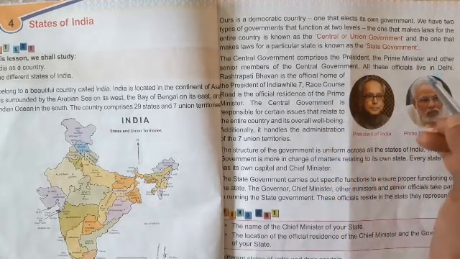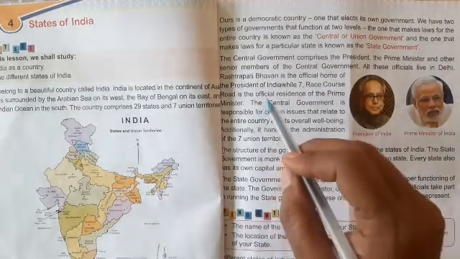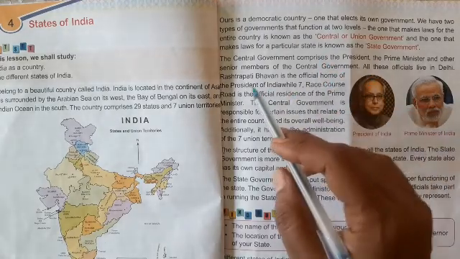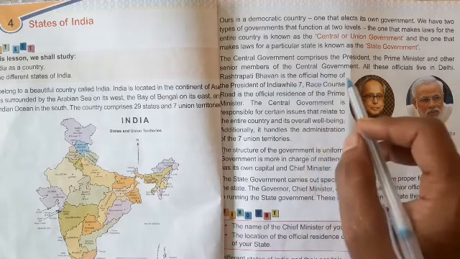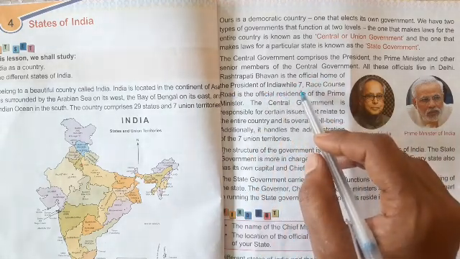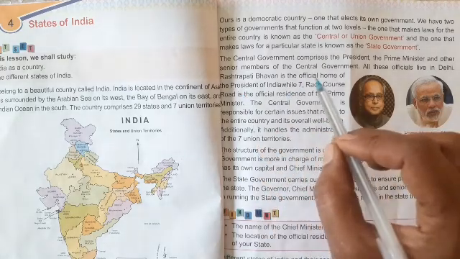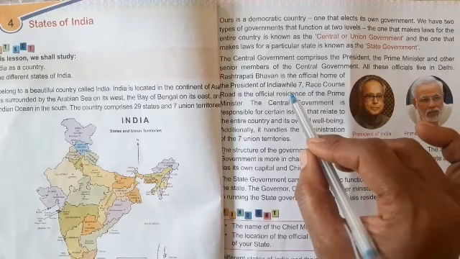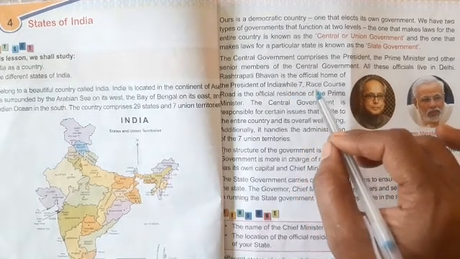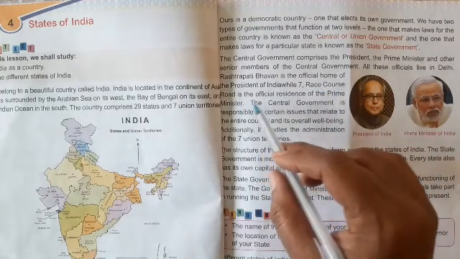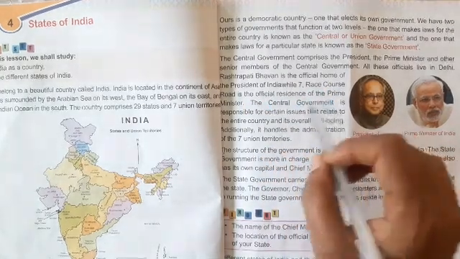All these officials live in Delhi. Rashtrapati Bhavan is the official home of the President of India, while 7 Race Course Road is the official residence of the Prime Minister.